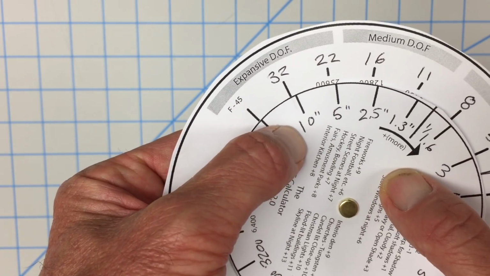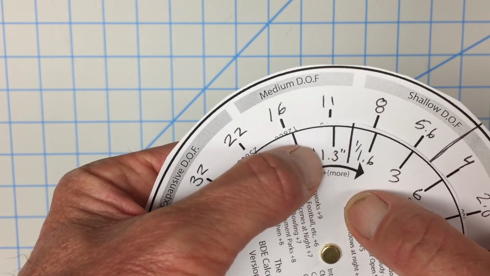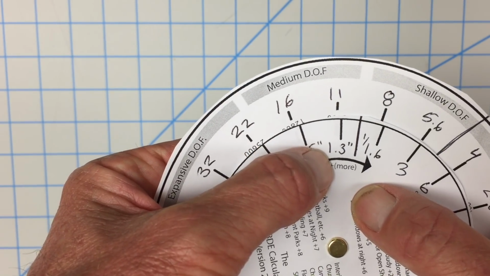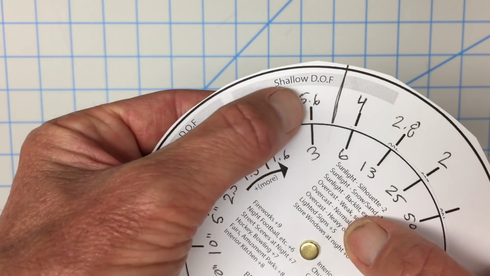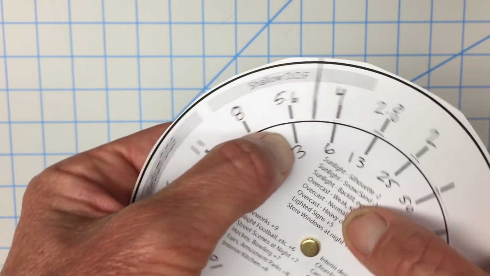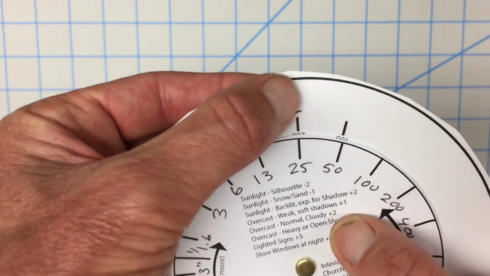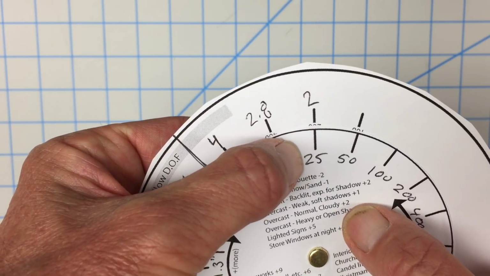So that would be a 10-second exposure. If I didn't want my exposure to be quite so long, I could do something like f11 at 1.3 seconds. Or I might be able to do something like 5.6 at 1/3 of a second. So if I had a lens that did have an f-stop as low as f2, I could use 25, right?